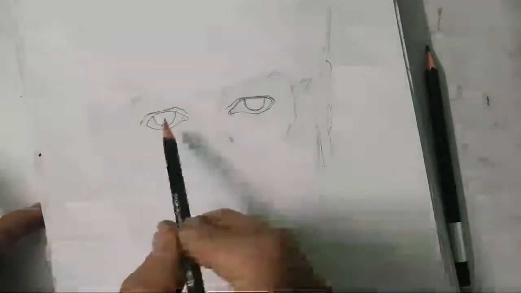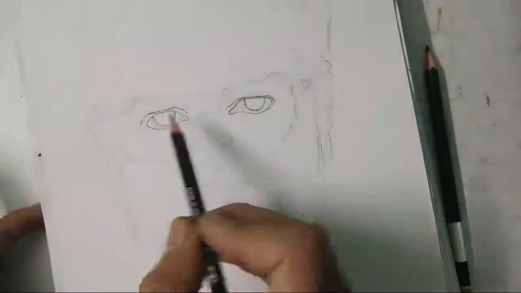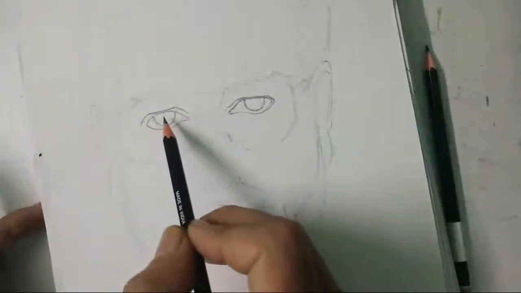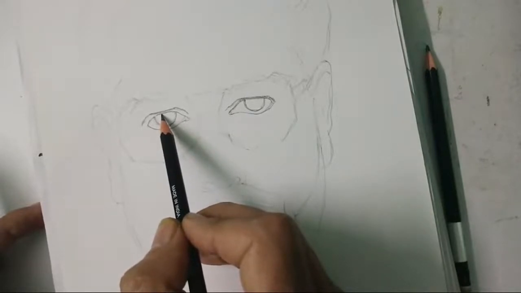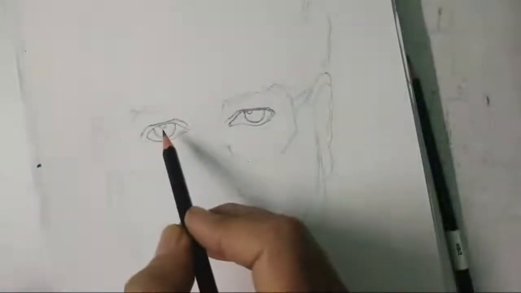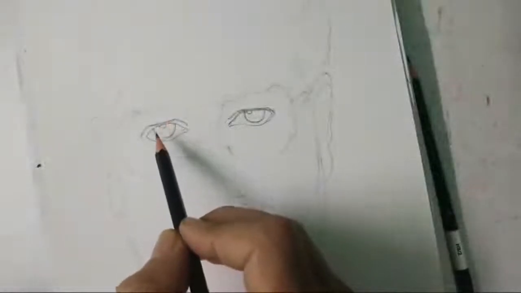So I have made the outline of the eye. Now the center part of the eye. In this eye I want to create a shine also. So first I am keeping this part of the eye with a shine. Here I have left a circle which will give the shine. The light is falling from the top. I want to show the eye is real, therefore I have kept a shine in this.